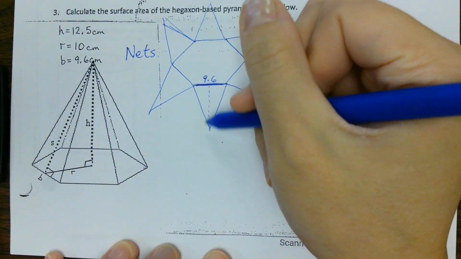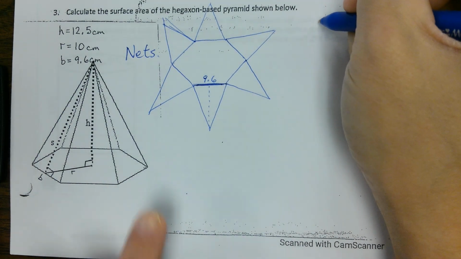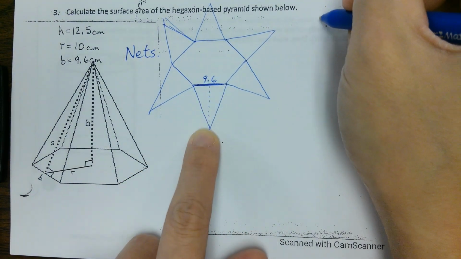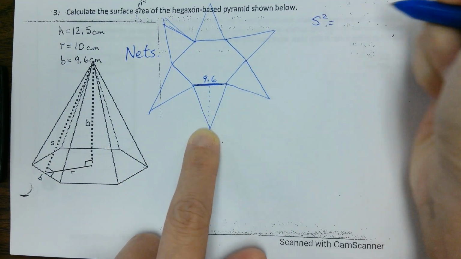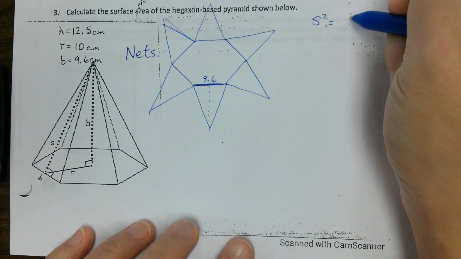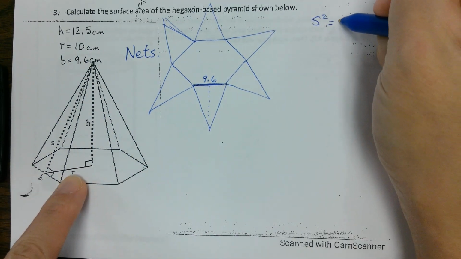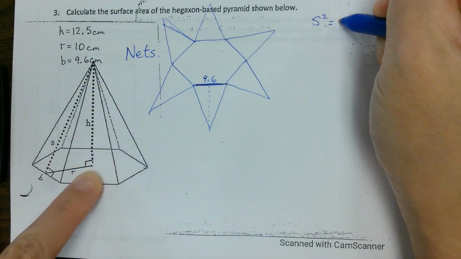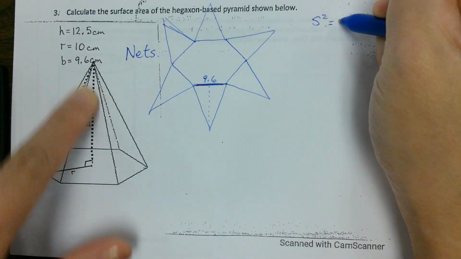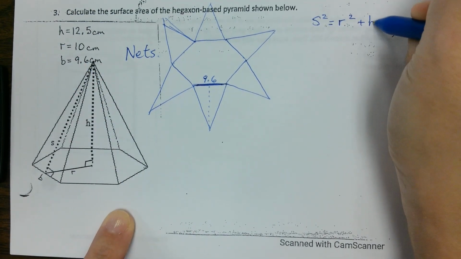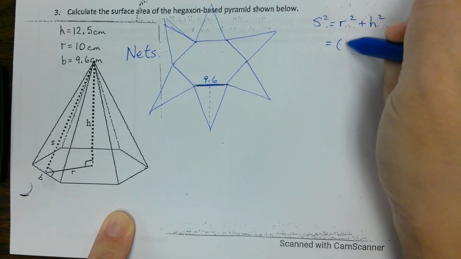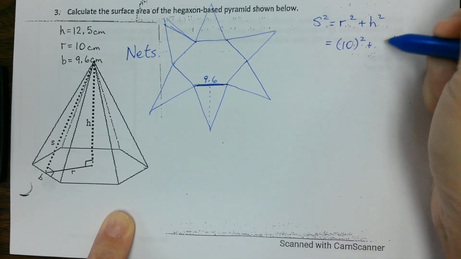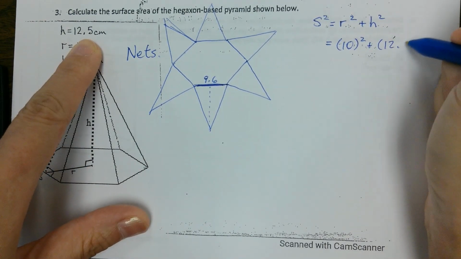Whenever you're not given something, Pythagorean theorem. So I need to figure out this right here, the slanted height. I'm doing the adding one. Looking at this big diagram right here, I'm doing r squared plus h squared. So 10 squared plus 12.5 squared.